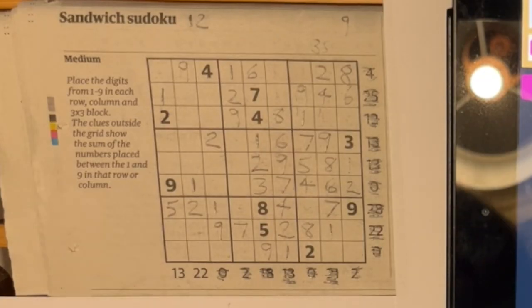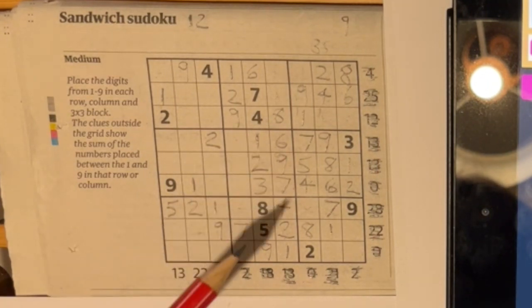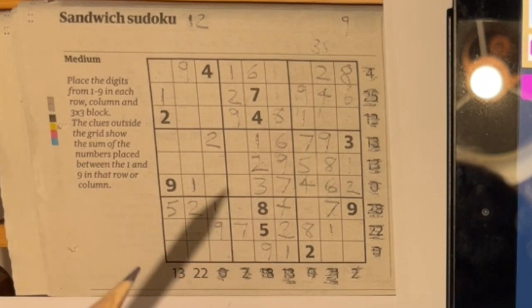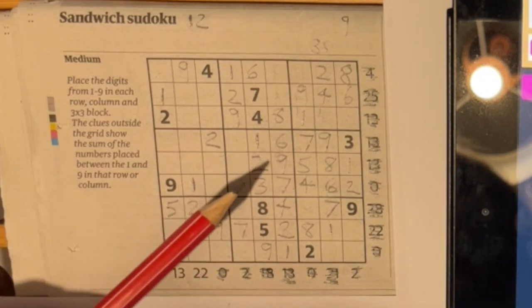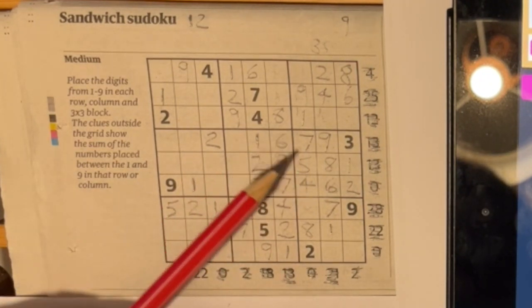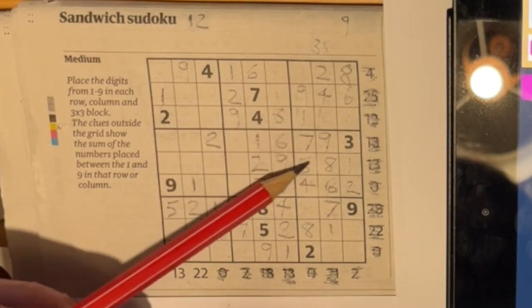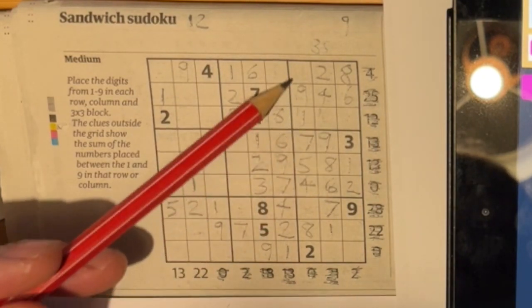Right, a change of scenery and a bit of a stare at it, and we're going to chase some 7s now. So again, old Sudoku rules, not the Sandwich Sudoku rules. We can just look at the 7s on this side. We've got a 7.